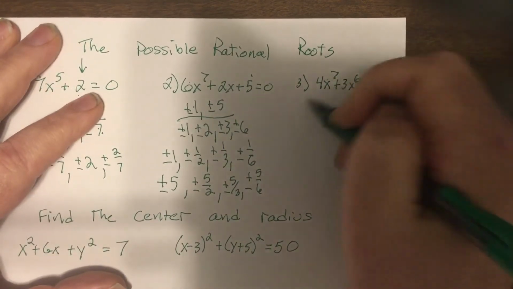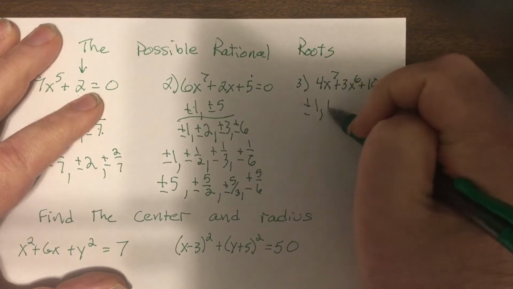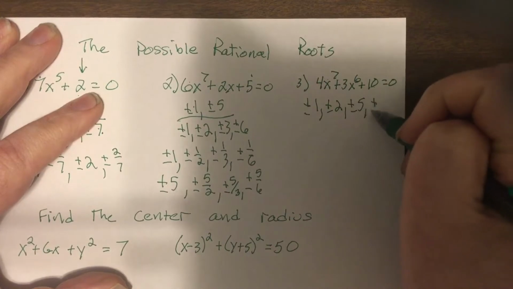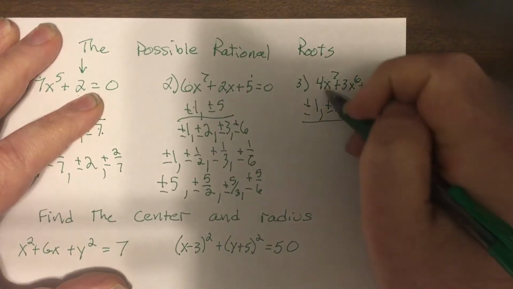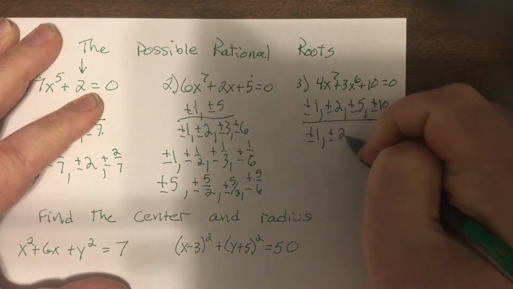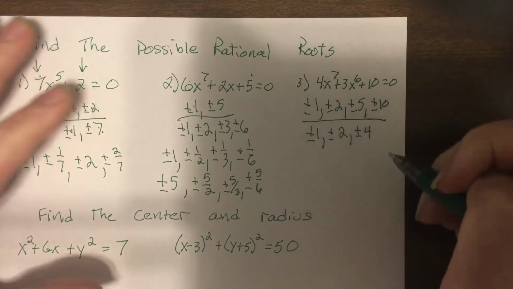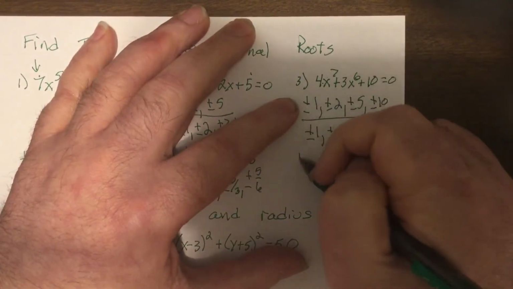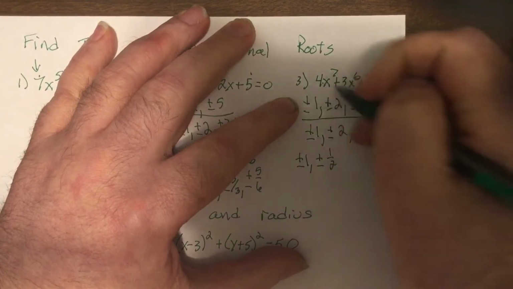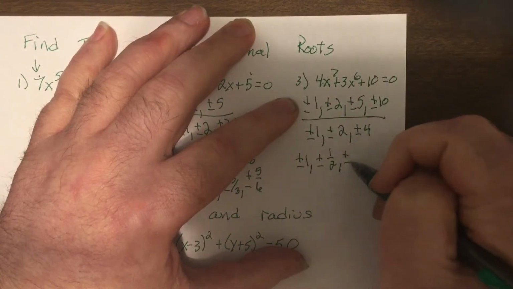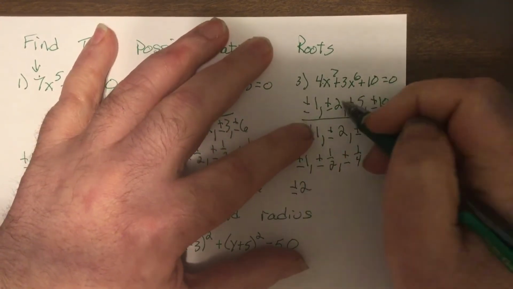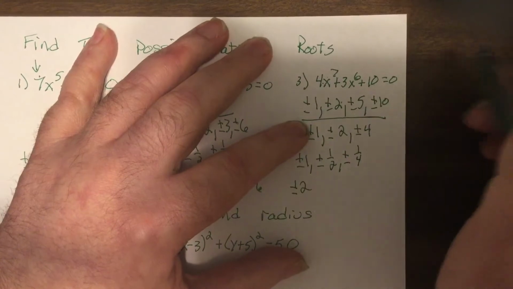Okay, so it's plus or minus the factors of 10 divided by the factors of 4. So this one has a lot more to it. So it'd be plus or minus 1, plus or minus a half, plus or minus a fourth, plus or minus 2. Now 2 divided by 2 is 1, so don't need it.